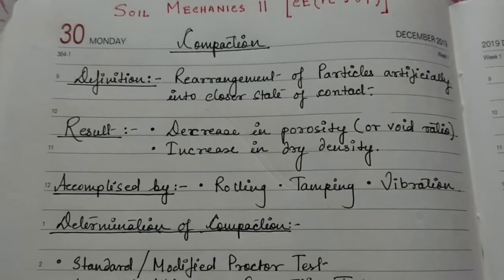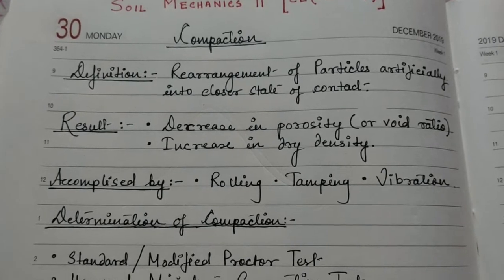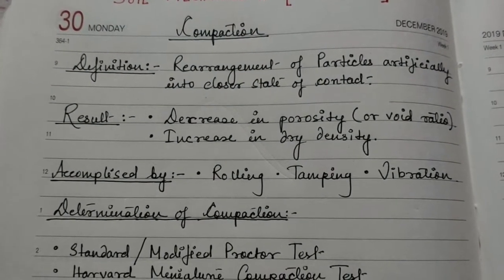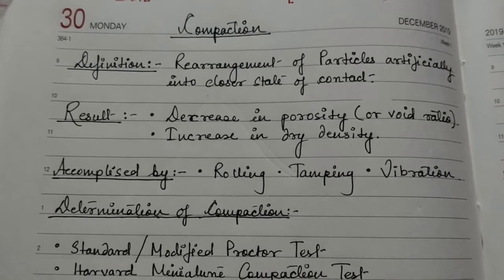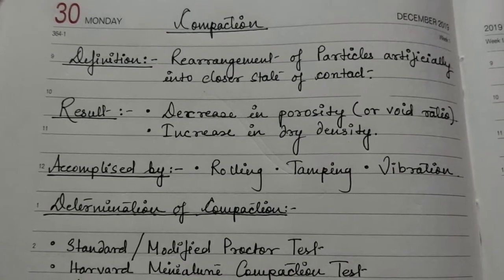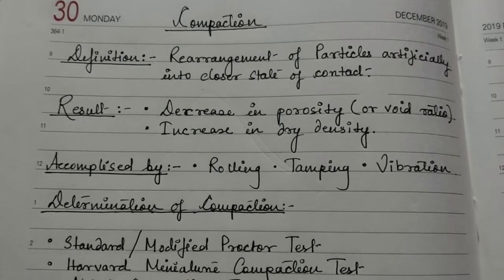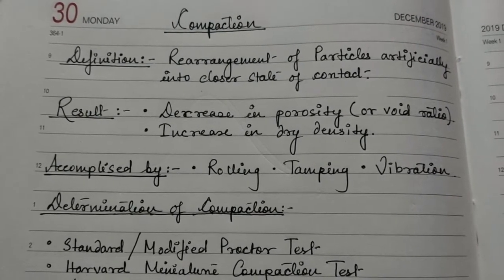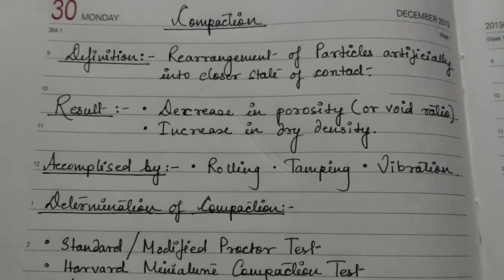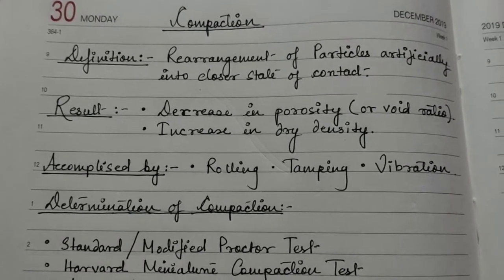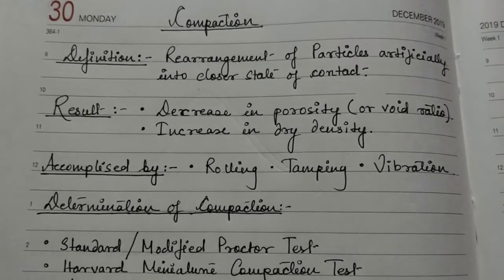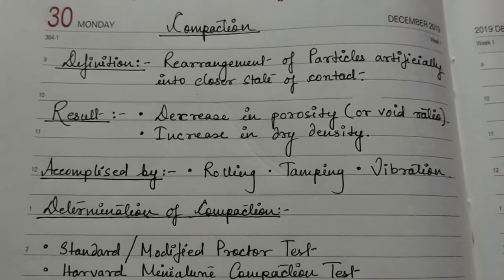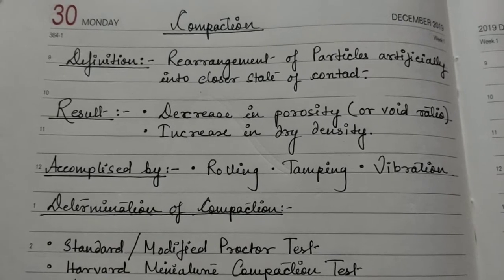Compaction is carried out in any type of soil so as to increase its dry density, which in other terms increases the capacity of the soil. So how is this compaction carried out? Compaction can be carried out either by rolling or by tamping or by vibration, depending upon the type of the soil.